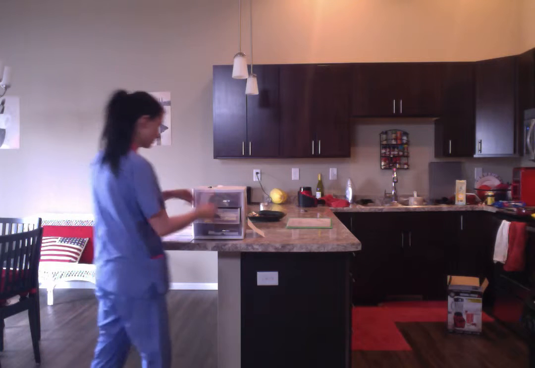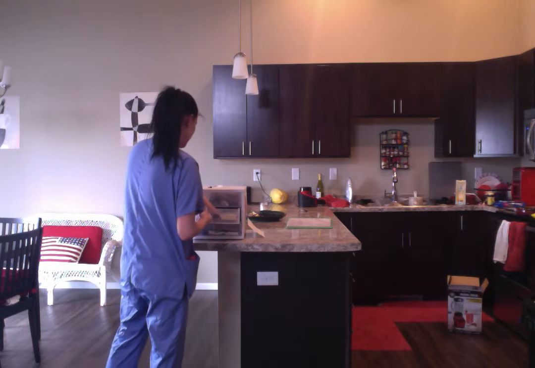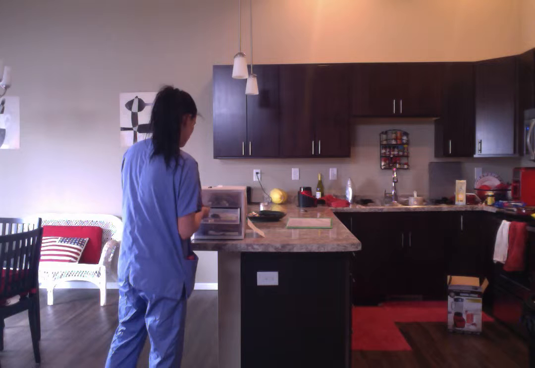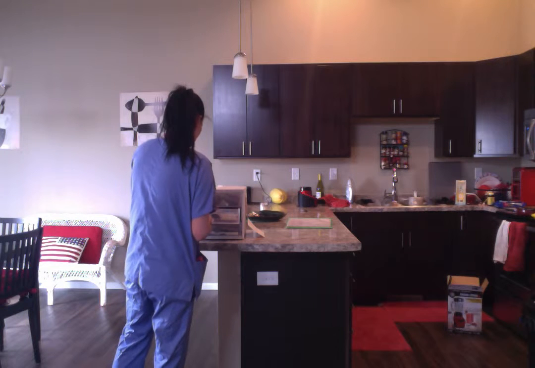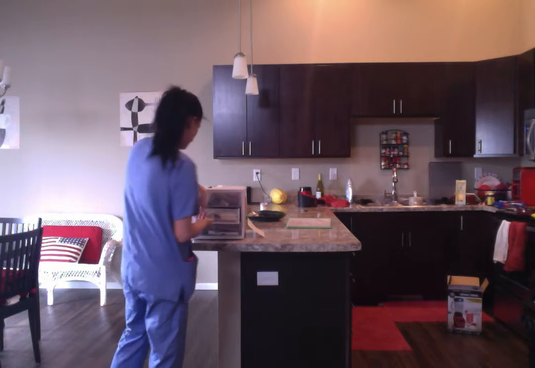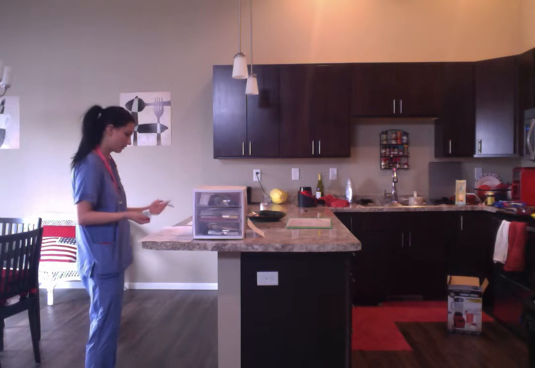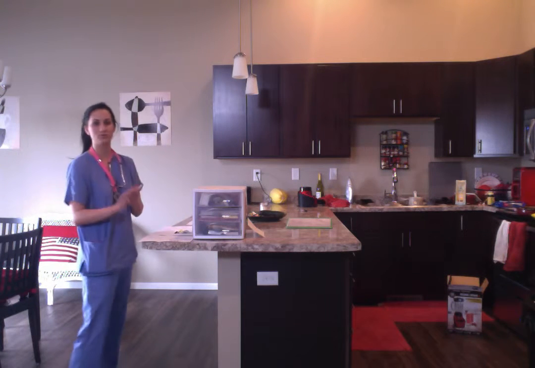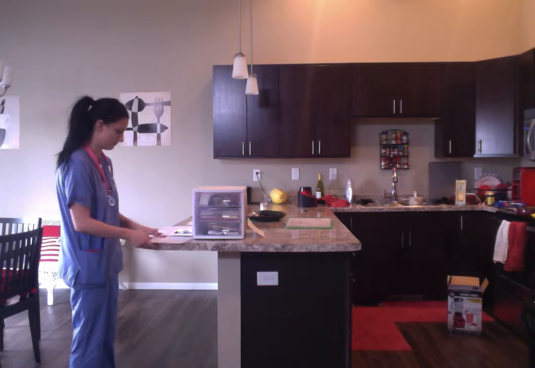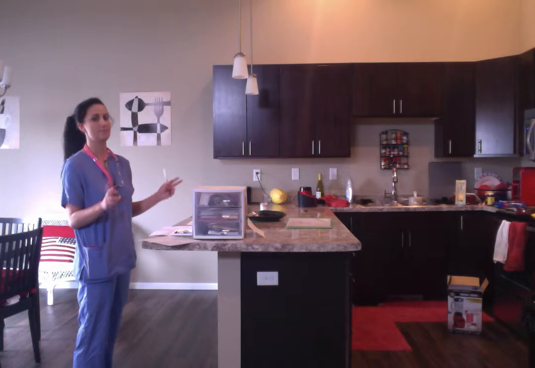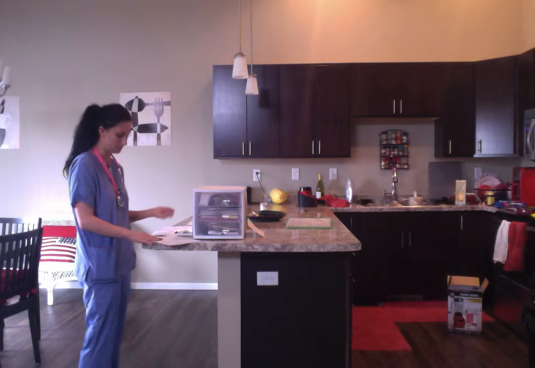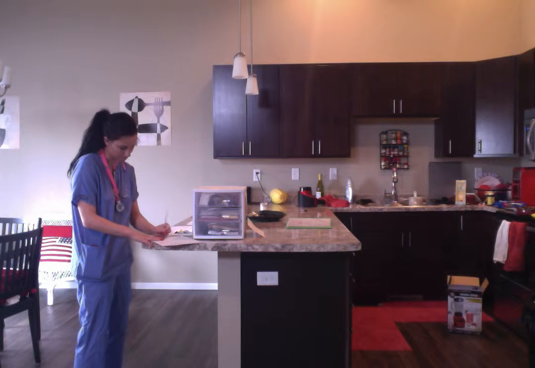And at this point, once I gather all the medications for my patient, I want to document that I have taken them out and what I have taken out. So either I would do this online or I would sign my shift verification. So I'm going to do that.